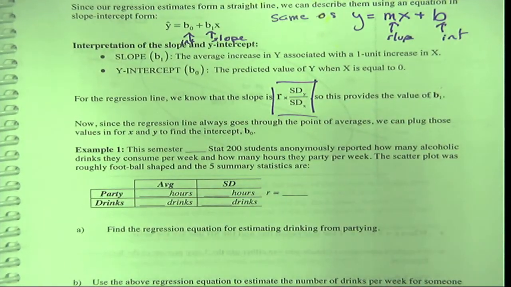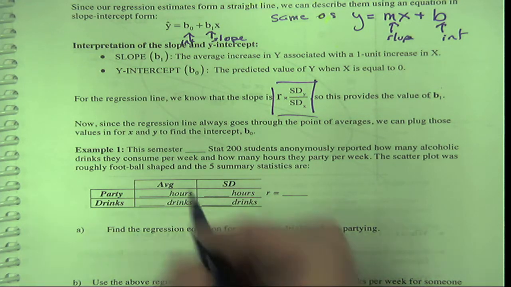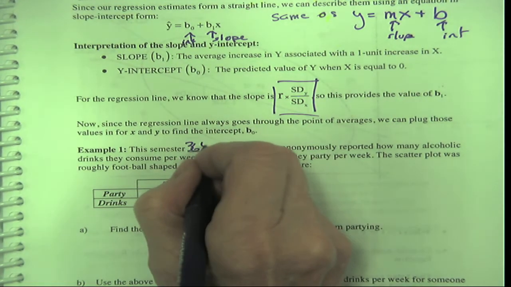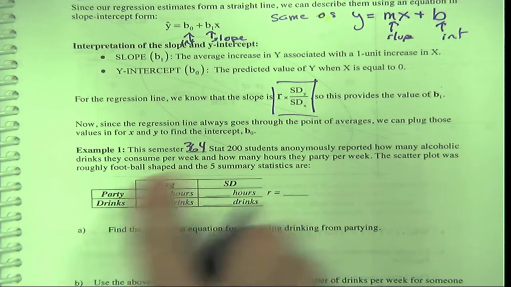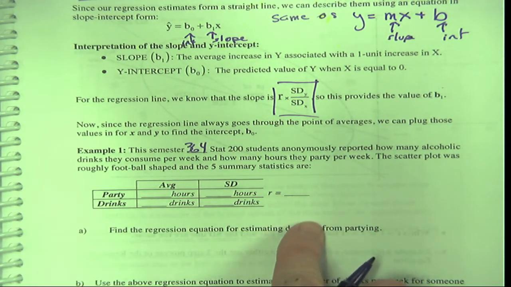So moving on to our own data that I just showed you, 364 Stat 200 students answered that question, and I rounded the statistics. You can look on it and see.